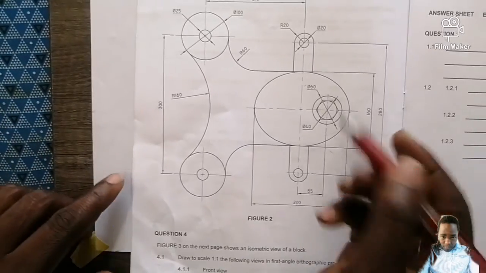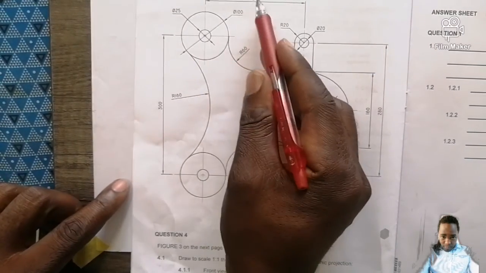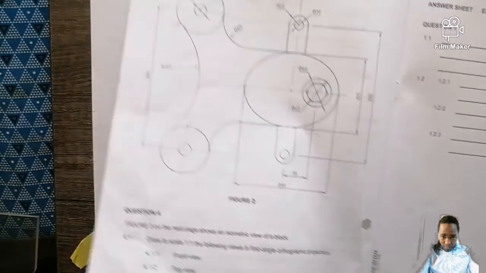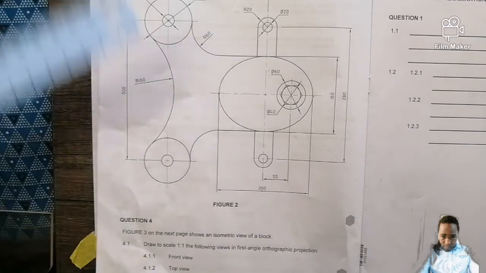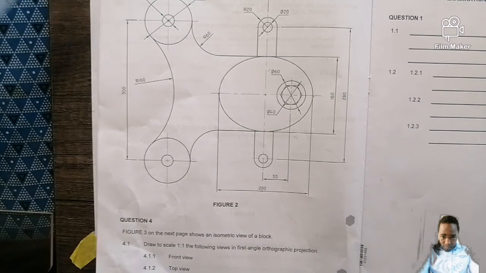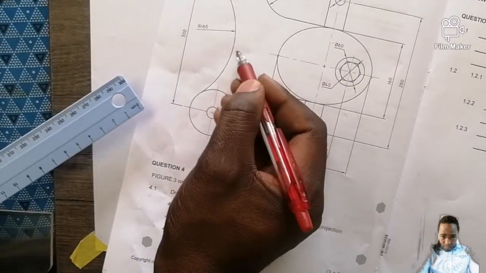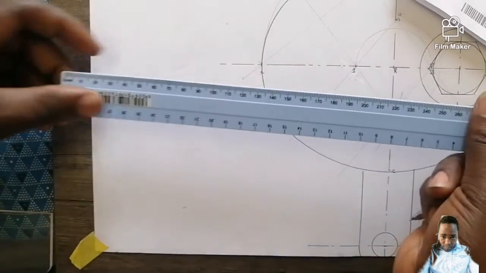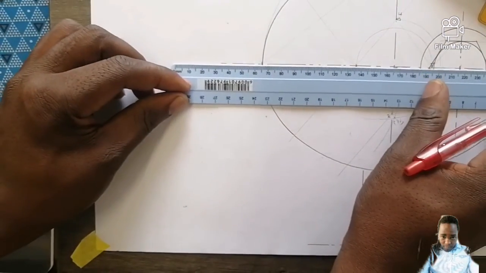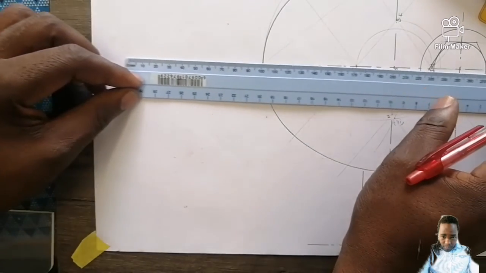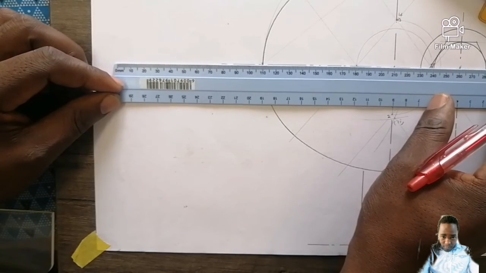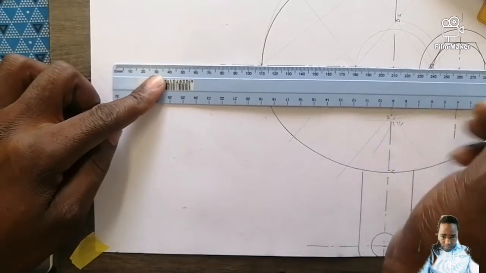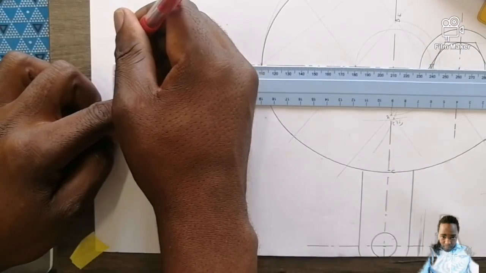So what you can do now, from here till the 210, this was supposed to be given according to reduction scale, because these dimensions are very big. So what you are drawing is very big, you understand? So 210 from the center R coming this side, 210, let's get it, 210, this 210, 200, 210 and 0.